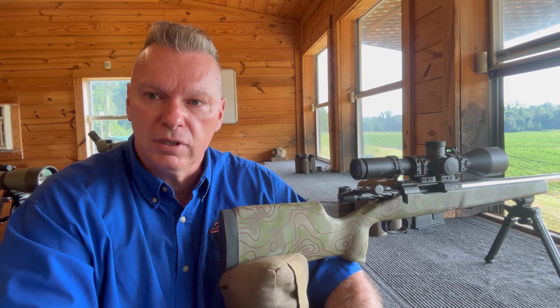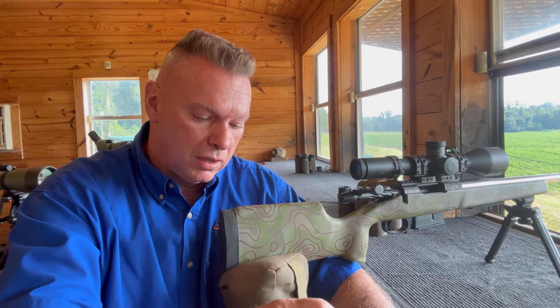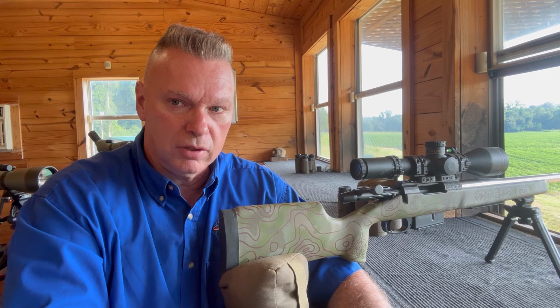All right, that's how you use it. Again, let me just back up. Unlock it if you have to re-zero, then relock it. Don't unlock it when you get to a new station pressure unless you have to re-zero your gun.